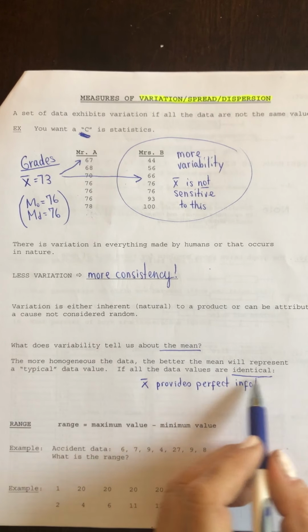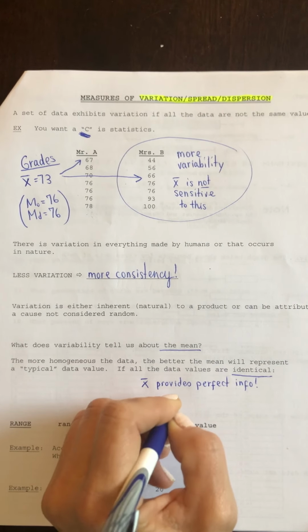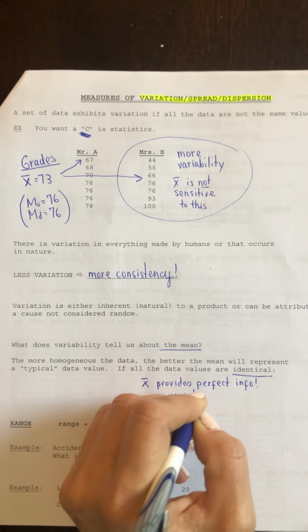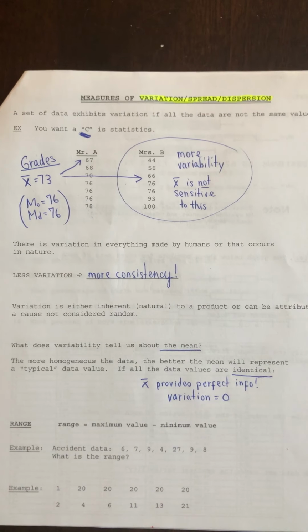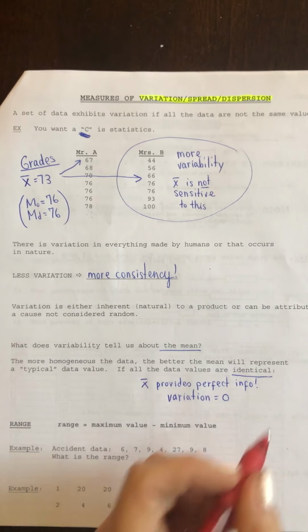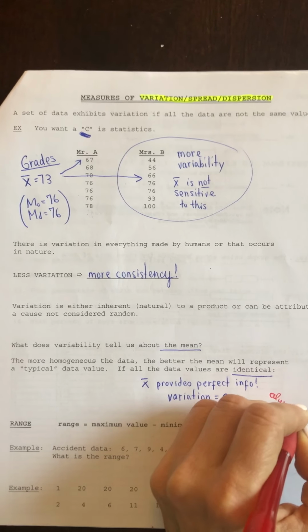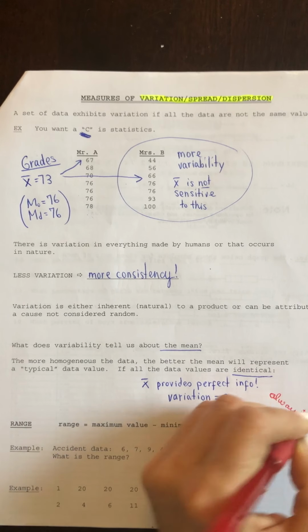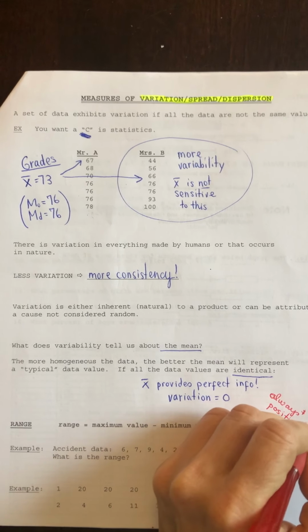And if all the values are identical, then we say there's no variation, and the numerical value that we give to it is 0. So we have 0 variation in this case, and then it just goes up from there. So measures of variation are always positive, okay? So anything above 0 indicates some variation.